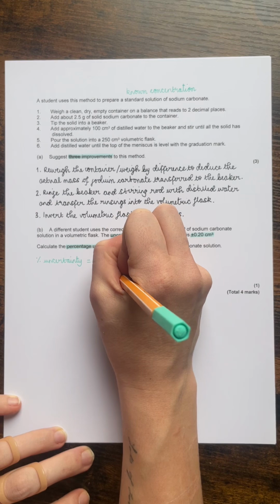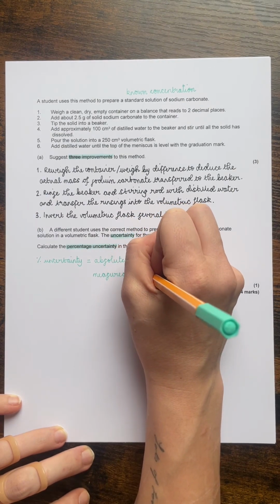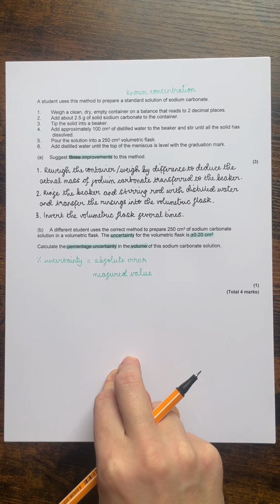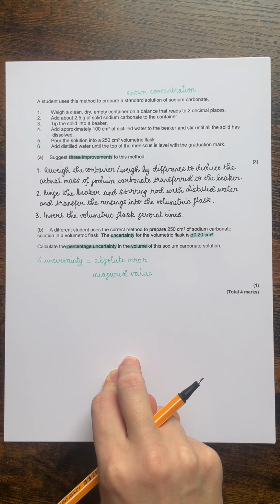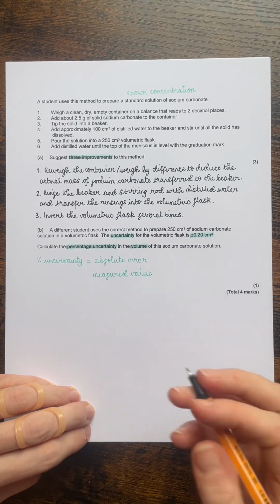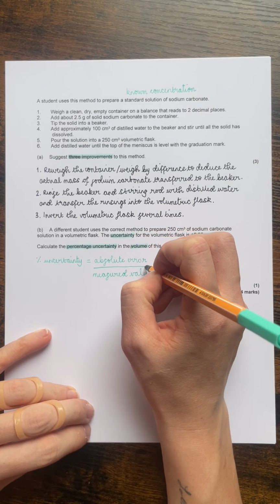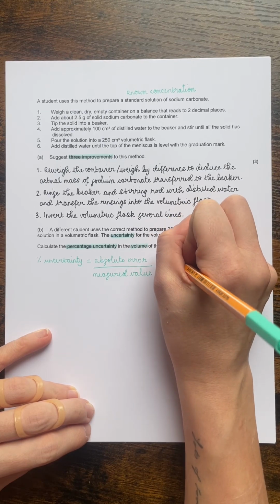So this could be done with thermometers to measure temperature, it could be done with balances, it could be done with pipettes, burettes, in titrations, any piece of equipment. So we can do it with volumes, we can do it with masses, we can do it with temperatures. They're probably the more common ones that you'll be doing it with. And then we would be timesing that by 100 to turn it into a percentage.